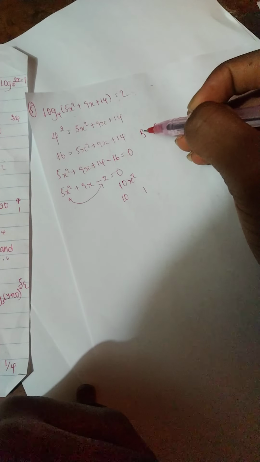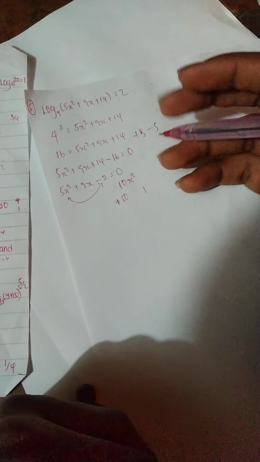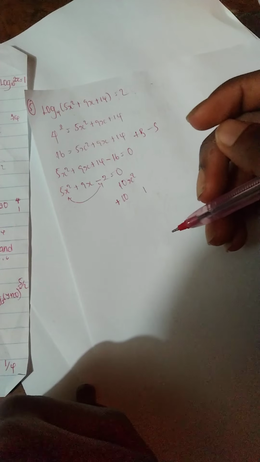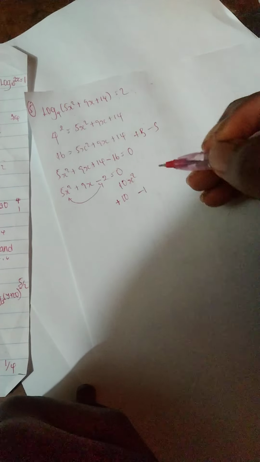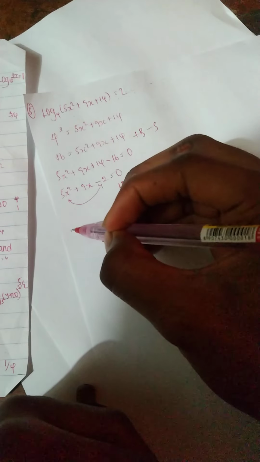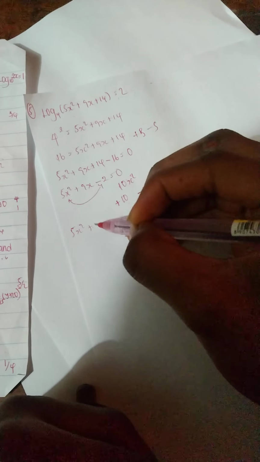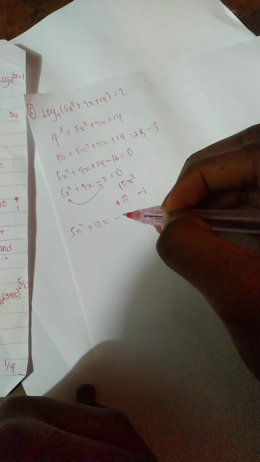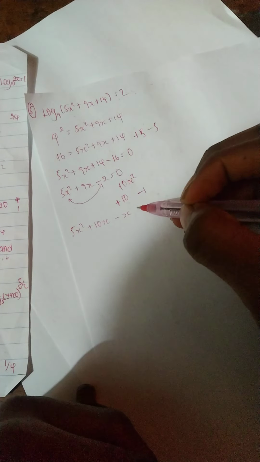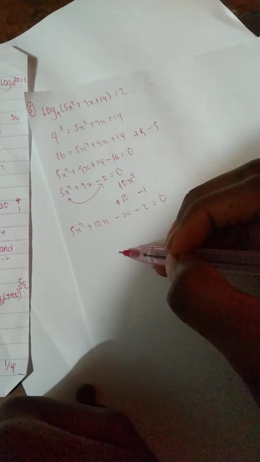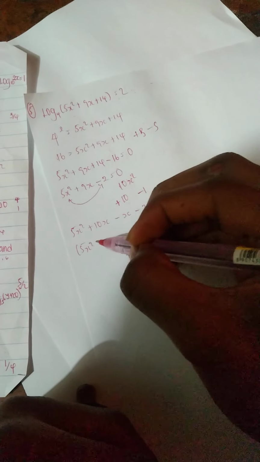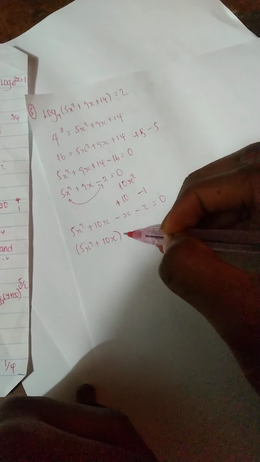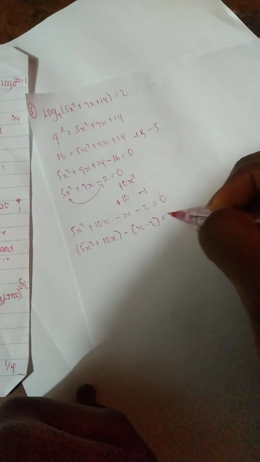This is my own method of actually doing it. You can form your own method of doing it. This is where I learned it on my own. I might teach you in case you want to understand my method. This 10 and minus 1, those are the factors. We have 5x squared plus 10x minus x minus 2 is equal to 0. You can say 5x squared plus 10x, put them inside a bracket, minus x minus 2 is equal to 0.